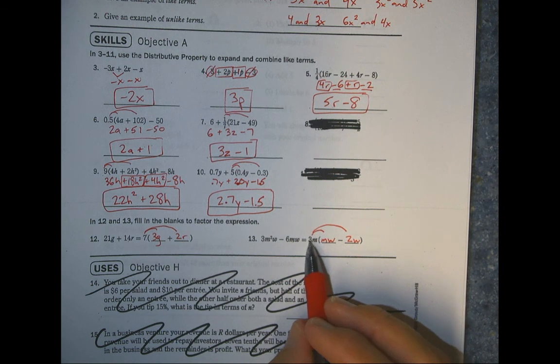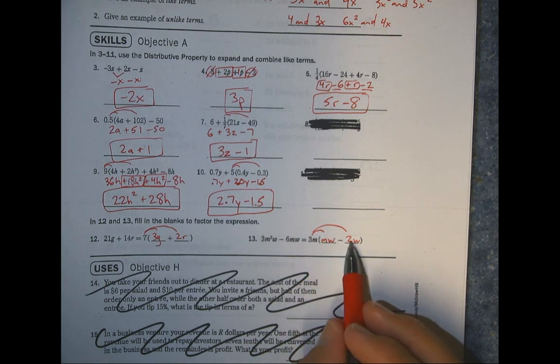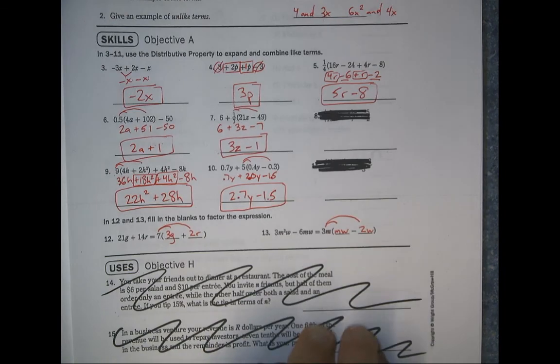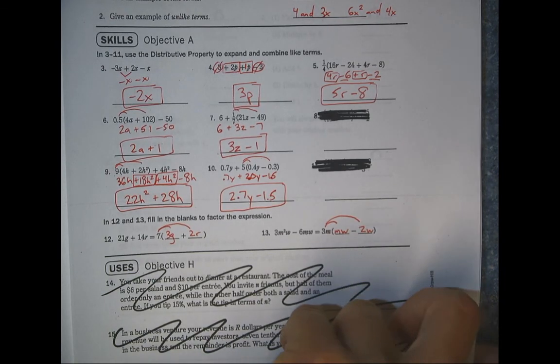And always double check yourself. If I multiplied here, I would get a 3m squared w. That's what I've got here. If I multiply here, I'd get a negative 6mw. That's what I've got here.